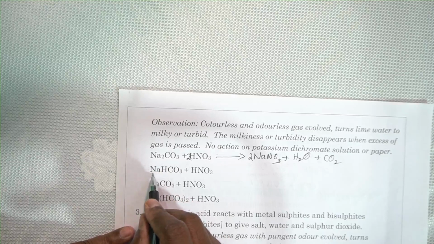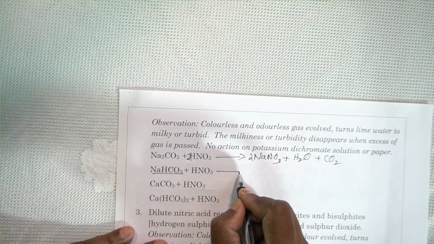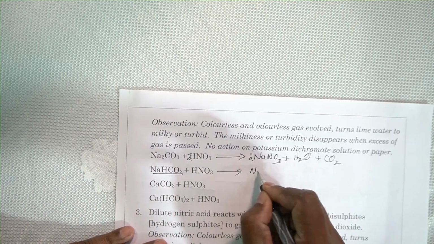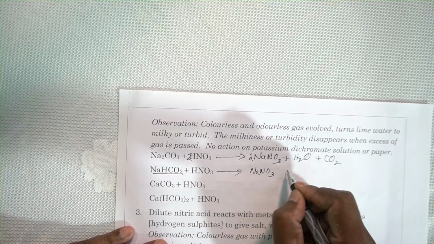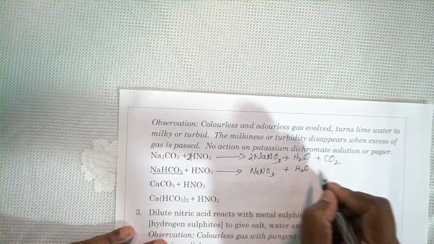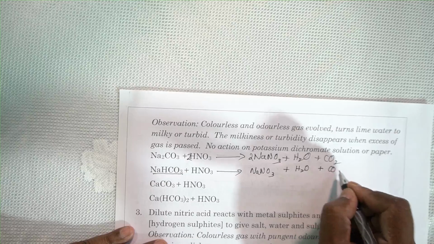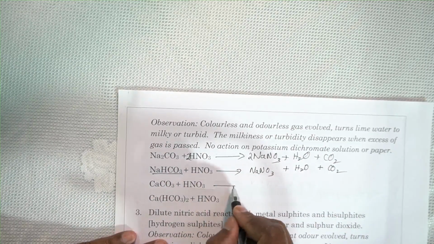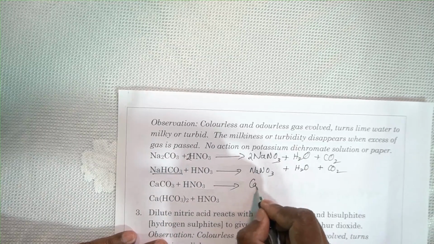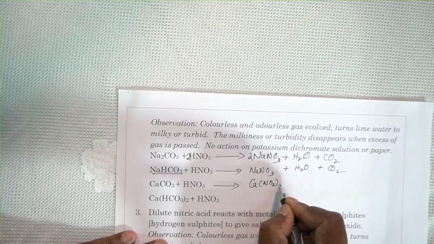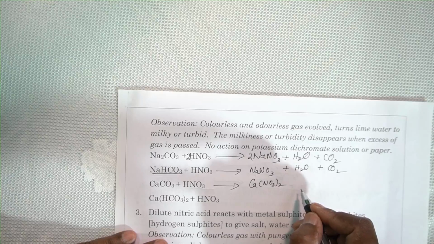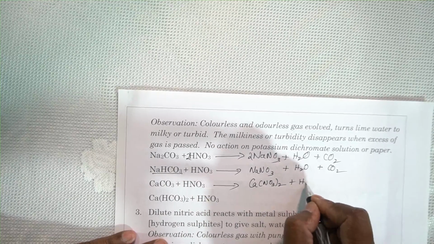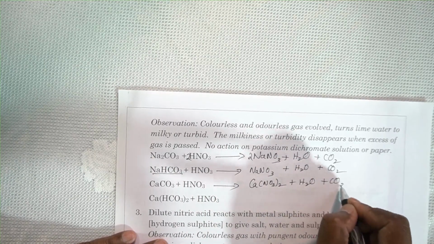Now sodium bicarbonate, NaHCO3, will react. Here you have NaNO3, sodium nitrate, formed again, and H2O and CO2. This reaction is also balanced. The third reaction is with calcium carbonate, giving Ca(NO3)2, calcium nitrate, plus water and carbon dioxide.